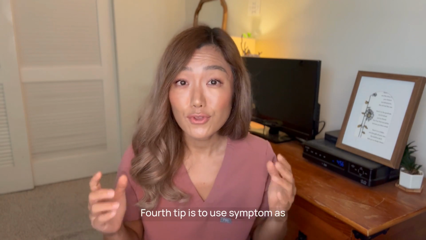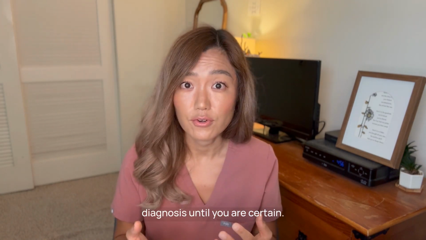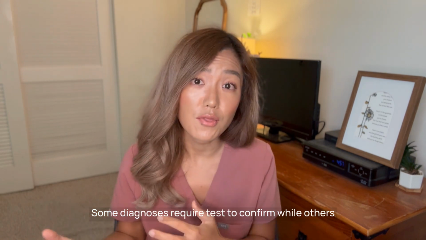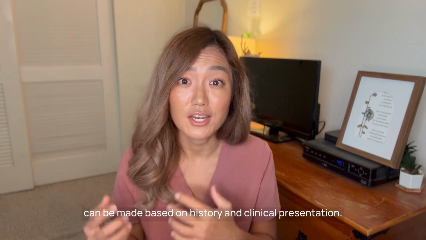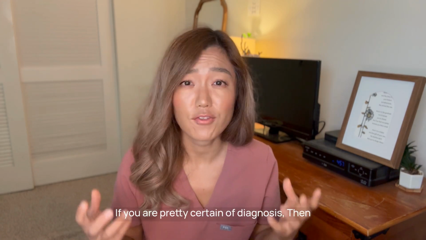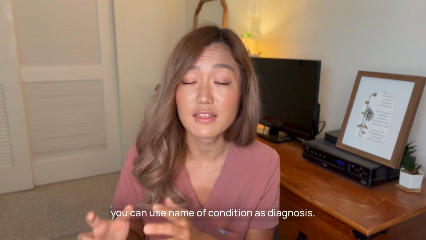Fourth tip is to use symptom as diagnosis until you are certain. Some diagnoses require tests to confirm, while others can be made based on history and clinical presentation. If you are pretty certain of the diagnosis, then you can name a condition as the diagnosis.